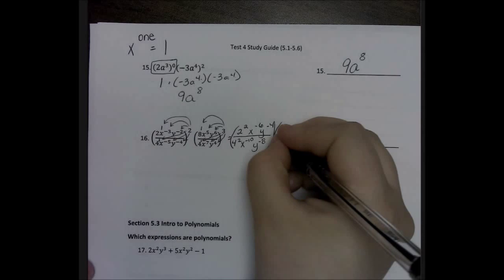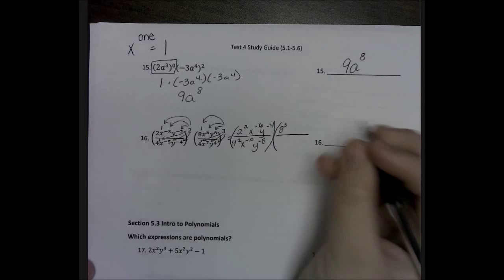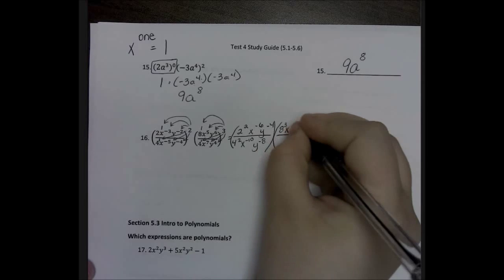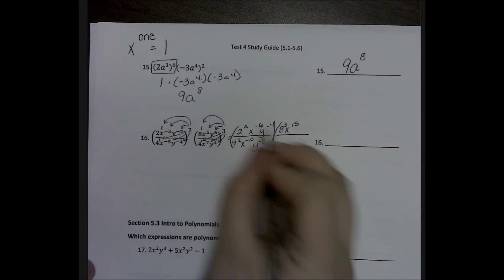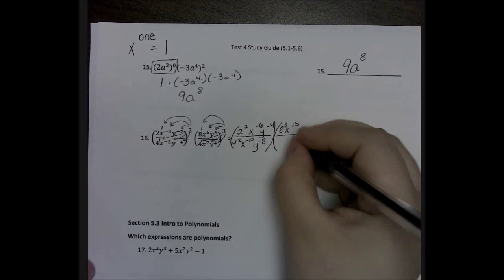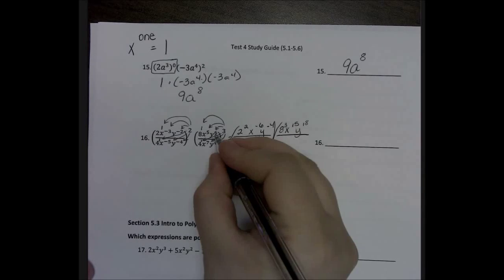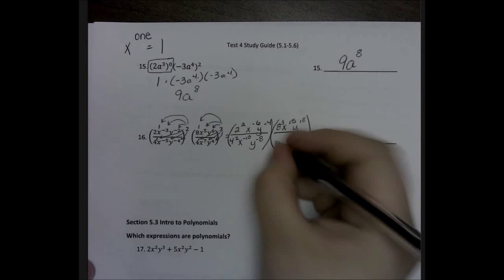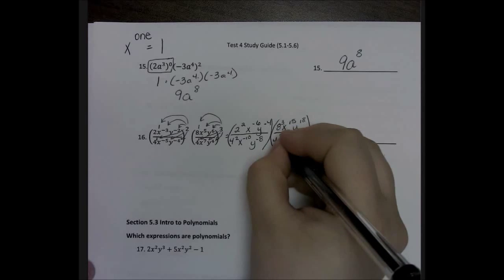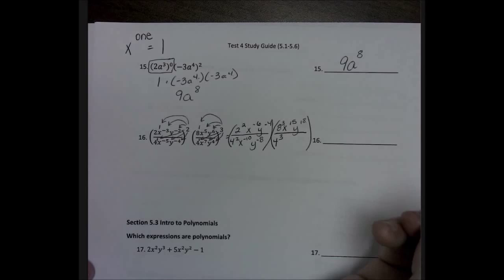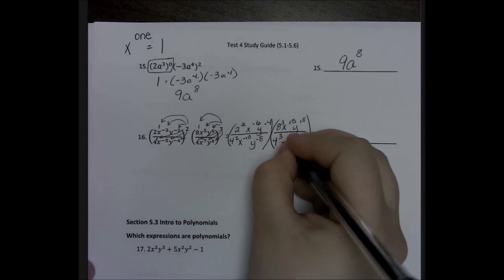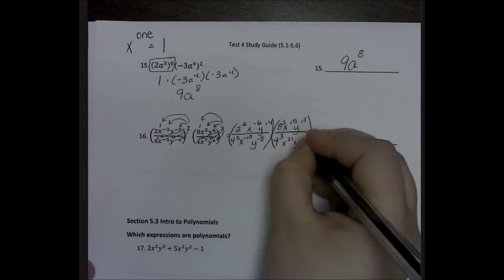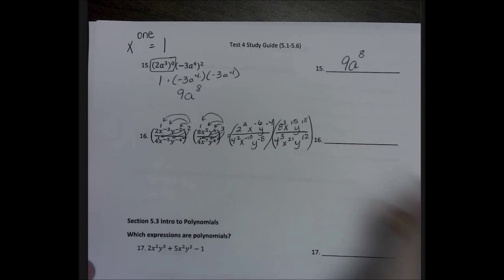Okay, then we have 8 to the 3rd power, because 1 times 3 is 3. X to the 15 power, because 5 times 3 is 15. And then y to the 18 power, because 6 times 3 is 18. And then 4 to the 3rd power, because 1 times 3 is 3. X to the 21, because 7 times 3 is 21. And then y to the 12, because 4 times 3 is 12.